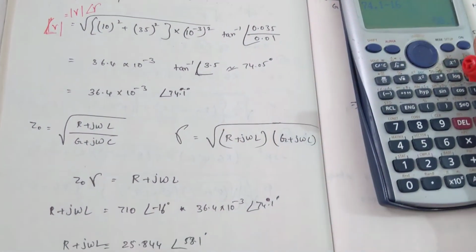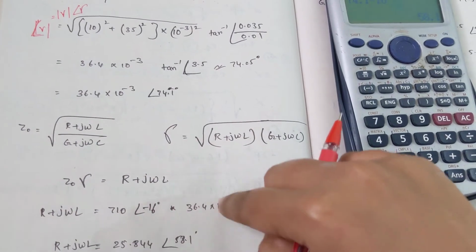So now we are supposed to convert this polar into rectangular format.